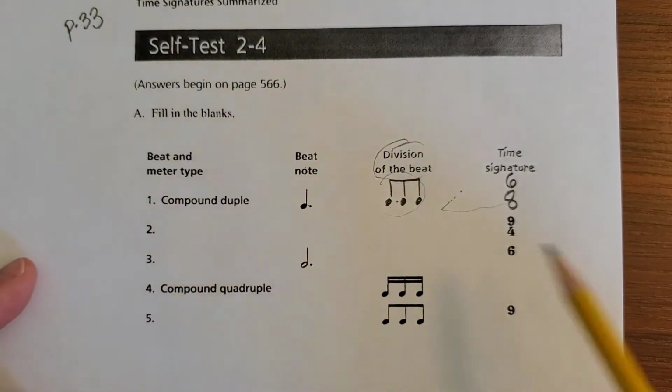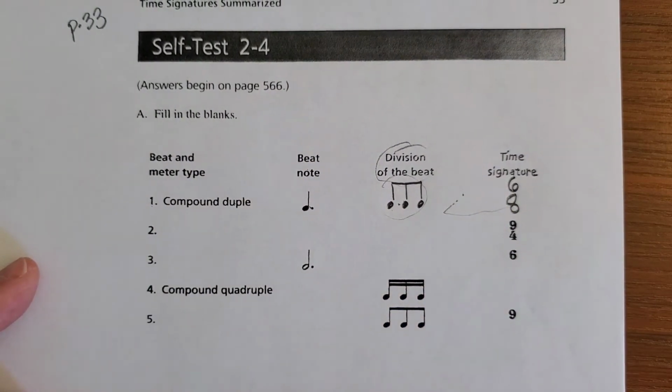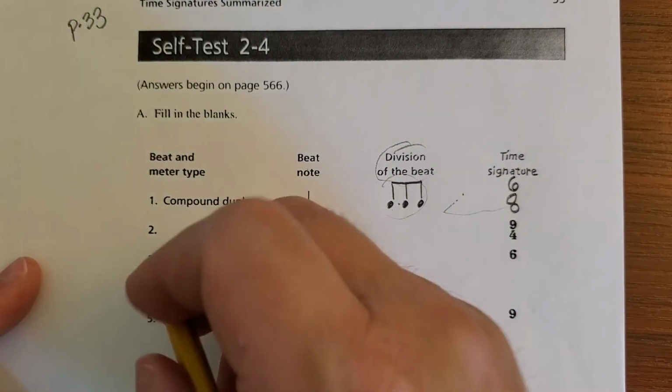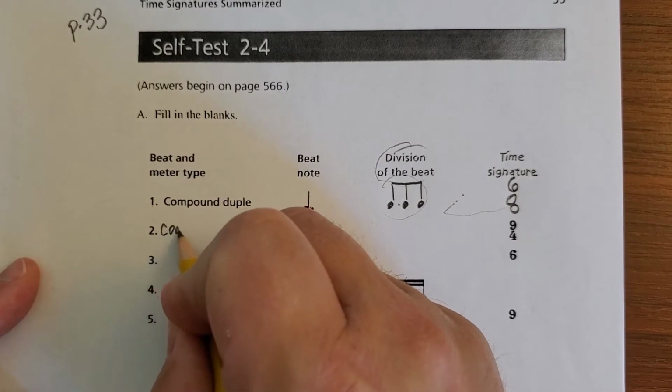All right, the second one, 9/4, is given as the time signature. Well, that's compound triple.